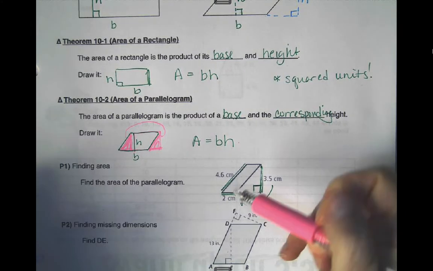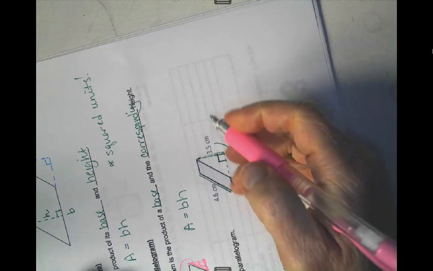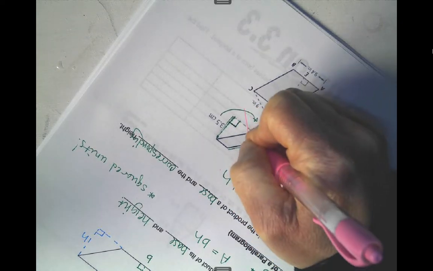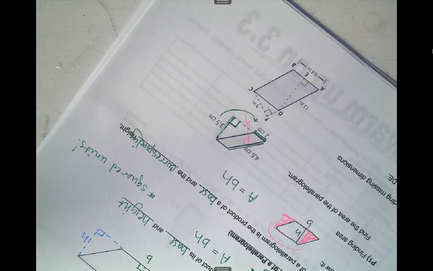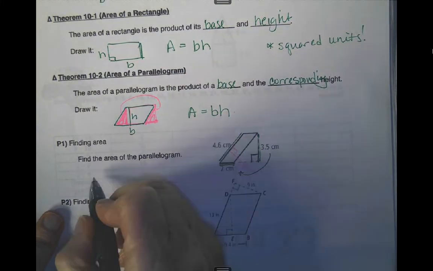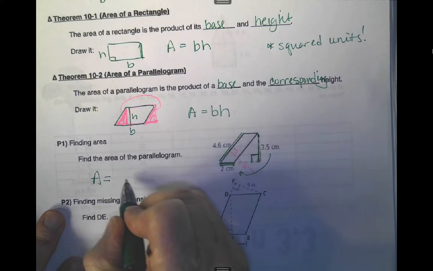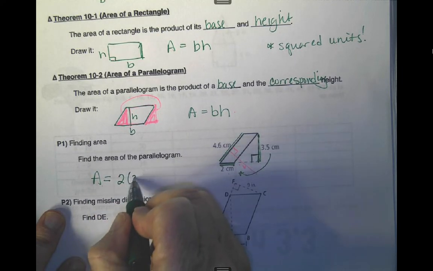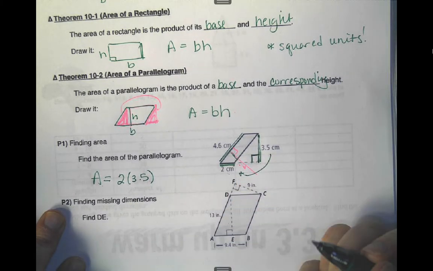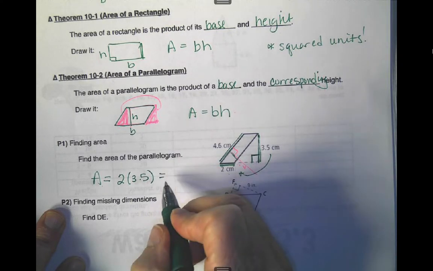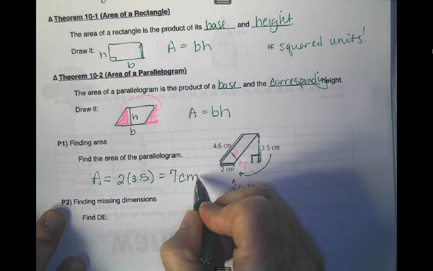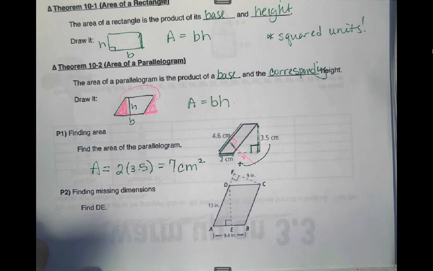There would be another height that could belong to this side, but it would have to be perpendicular to this one, and we don't know what that height is right now. So when I find the area here, I am only going to use the 2 and the 3.5. I multiply those together, I get 7. Remember, the units are centimeters squared.